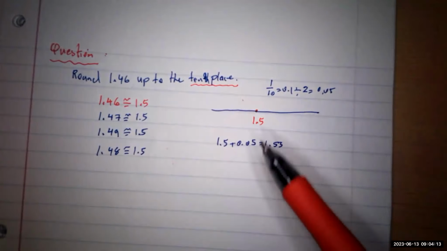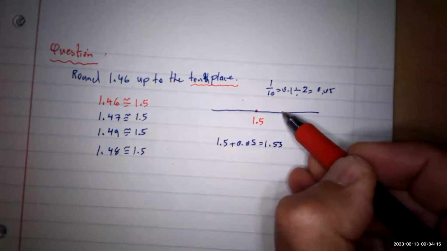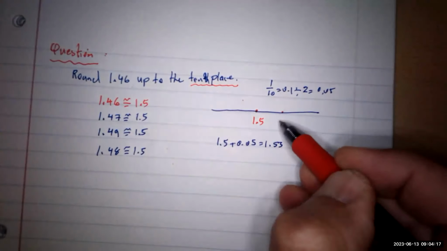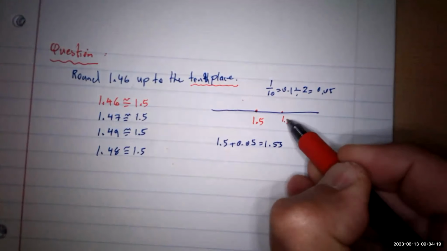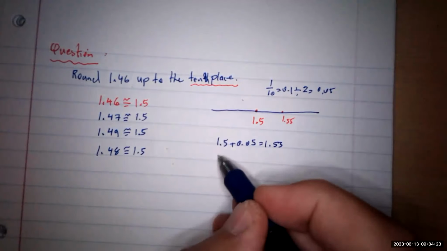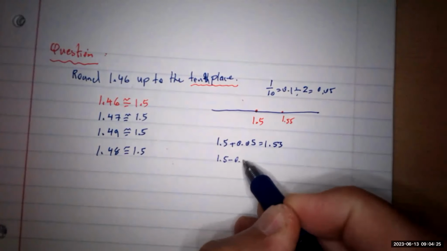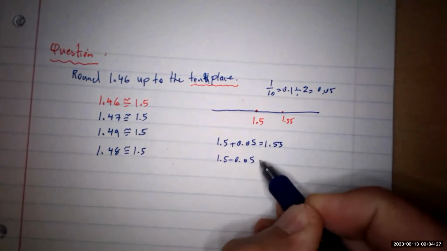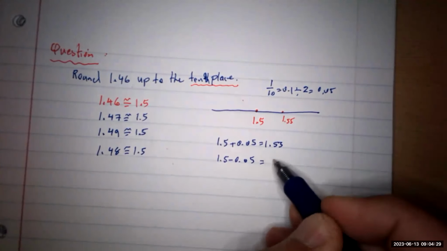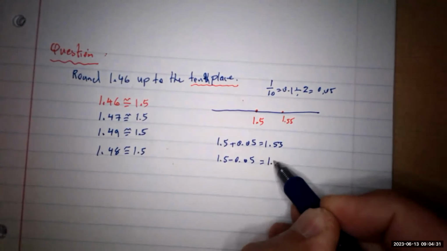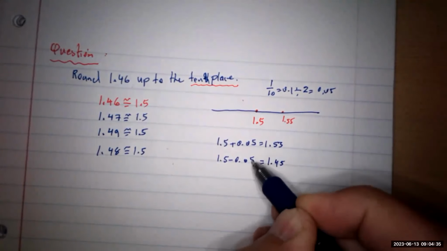So at most, if you go up to the 1.55, and on the other direction is going to be 1.5 minus 0.05. Okay, if you get back to the other direction, that gives something like 1.45.